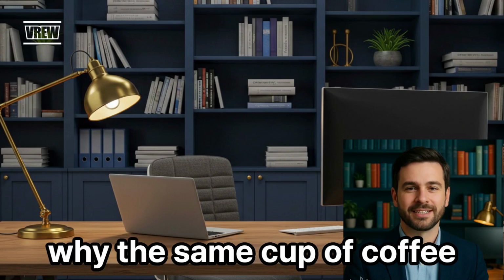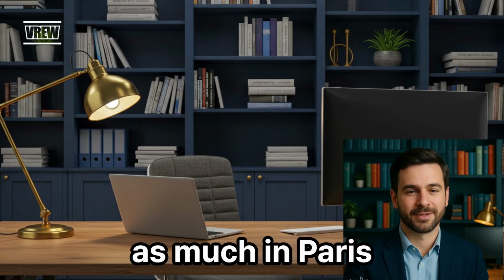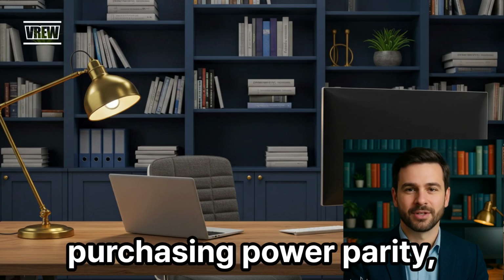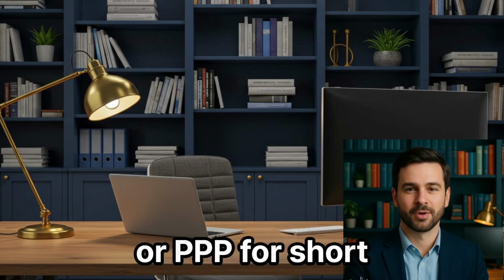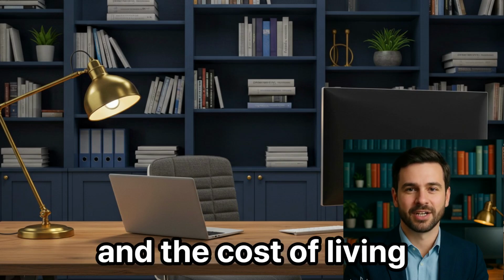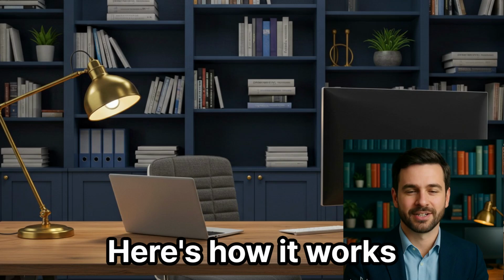Have you ever wondered why the same cup of coffee can cost twice as much in Paris as it does in New Delhi? This fascinating difference is captured by the concept of purchasing power parity, or PPP for short. It's a key idea in economics that helps us understand how currencies and the cost of living compare around the world. Here's how it works.